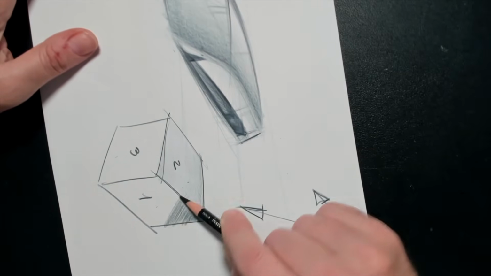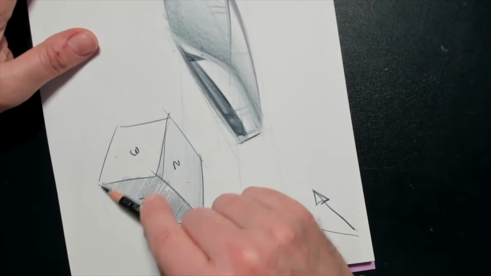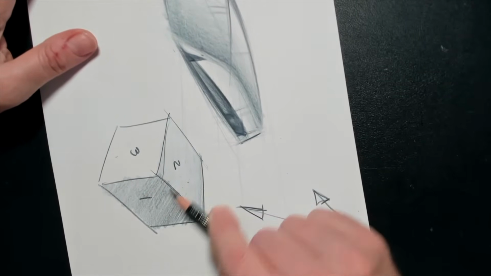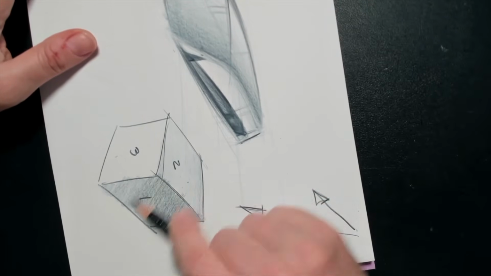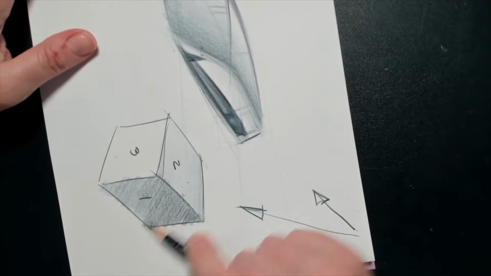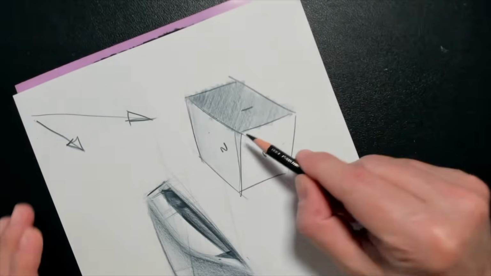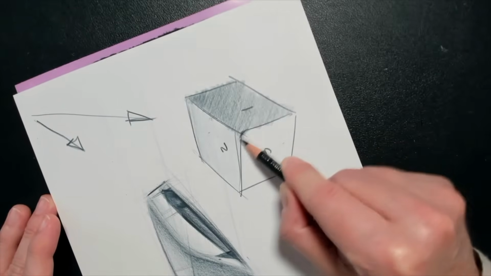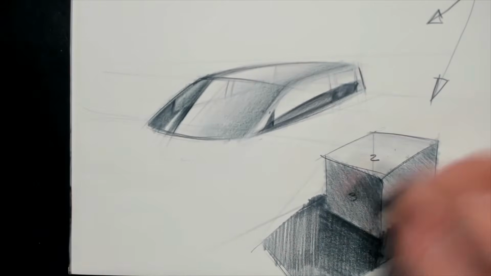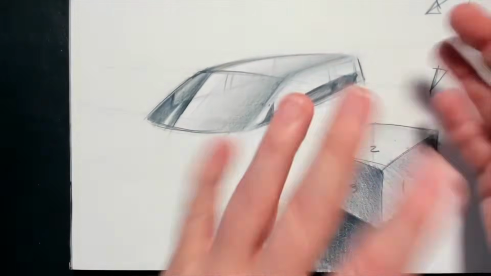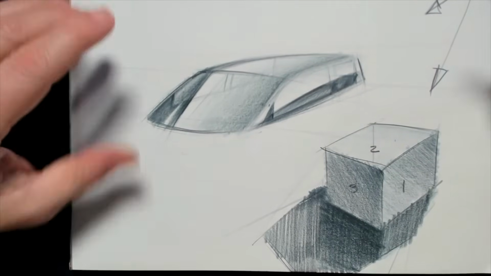Okay. This is just a very quick explanation to make you understand how you have to consider the three surfaces in terms of light. You see? And now this one, it's gonna be really darker. Not really dark, but darker. All right, so here you have a good example of the three values for the shading according to the light.